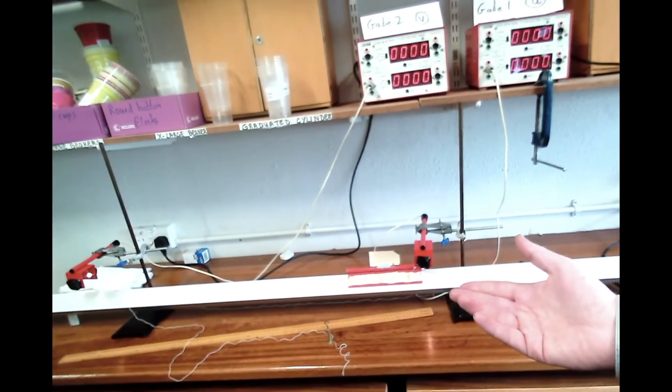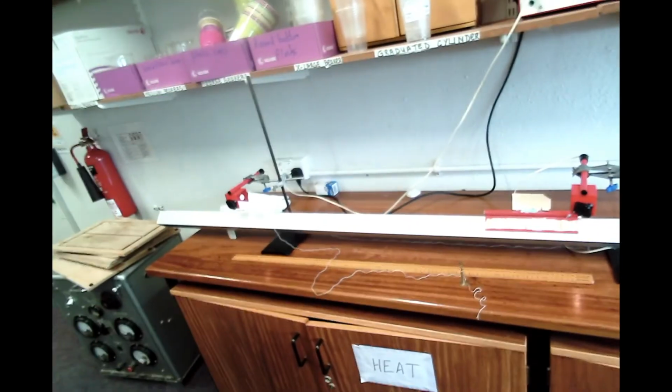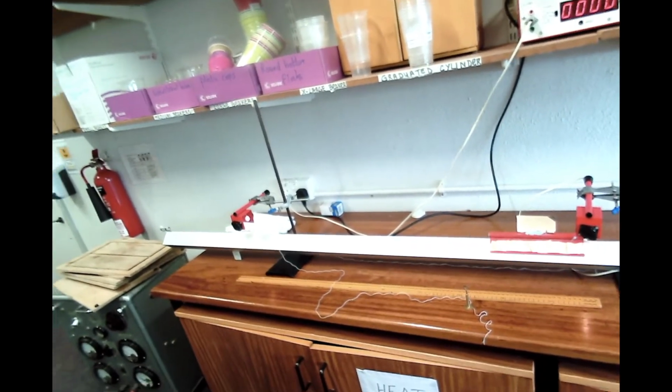Beyond that, if that was all we had, that's not really that useful. But if I measure the distance between the two light gates, then we have enough information to calculate the acceleration. So we've got the initial velocity, the final velocity, and the distance in between the two. We can figure out the acceleration.